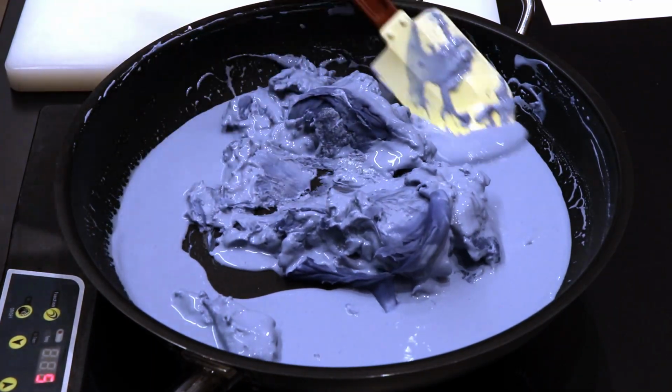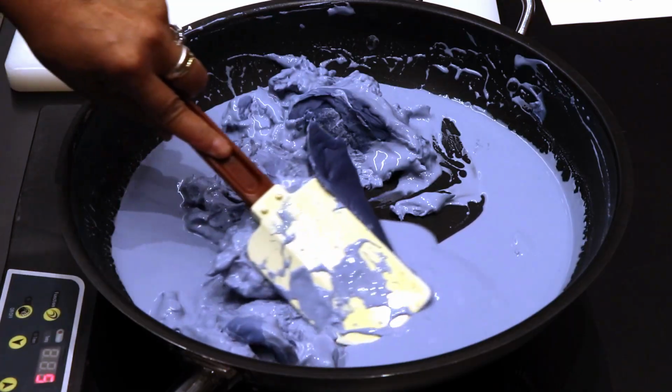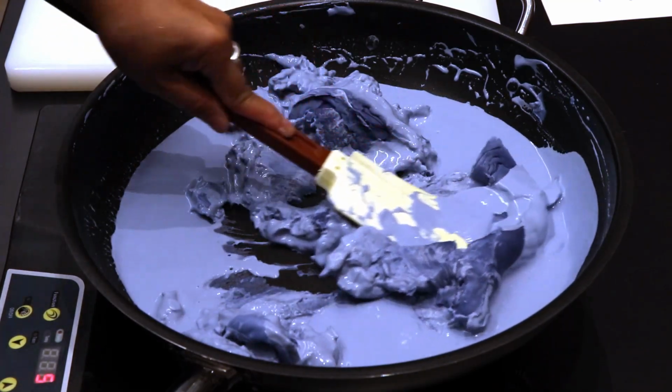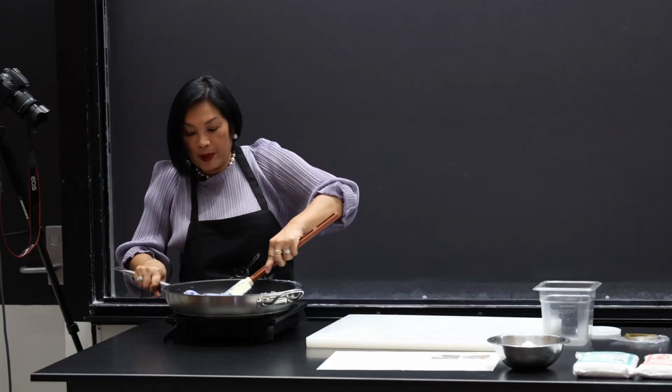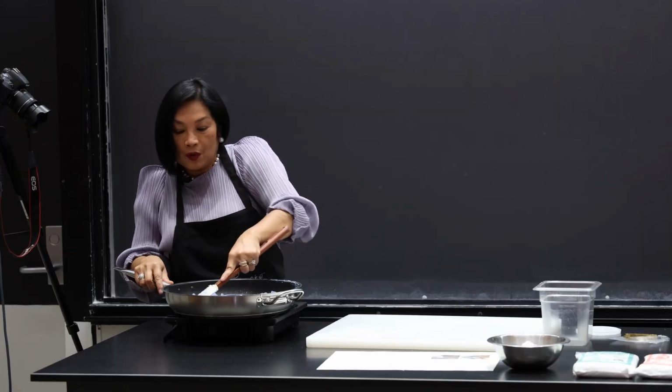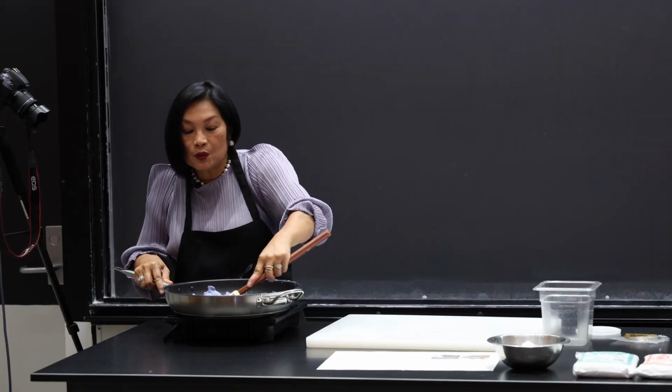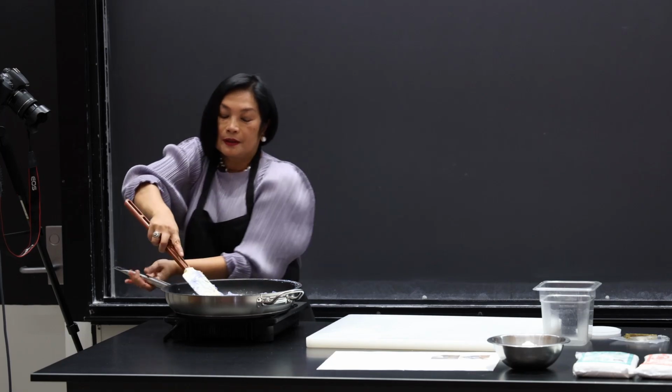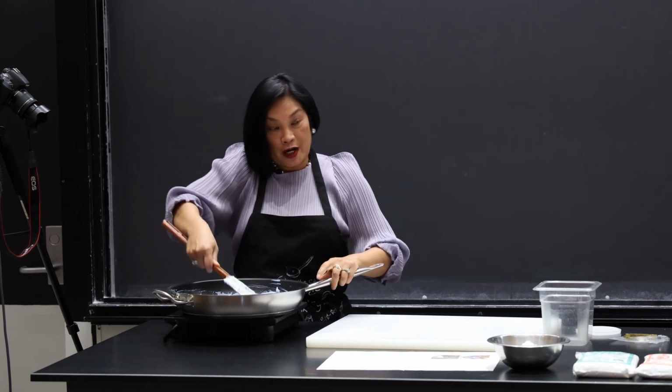What were you looking for in terms of texture or feel when you did your kneading? It is the same, but we're not going to look for the film or elasticity. We're just going to look for the texture that is soft to touch.